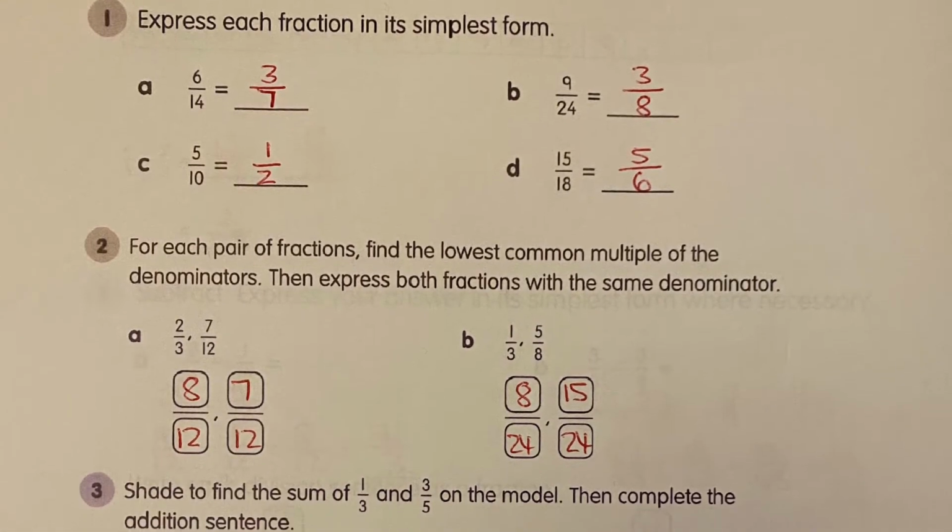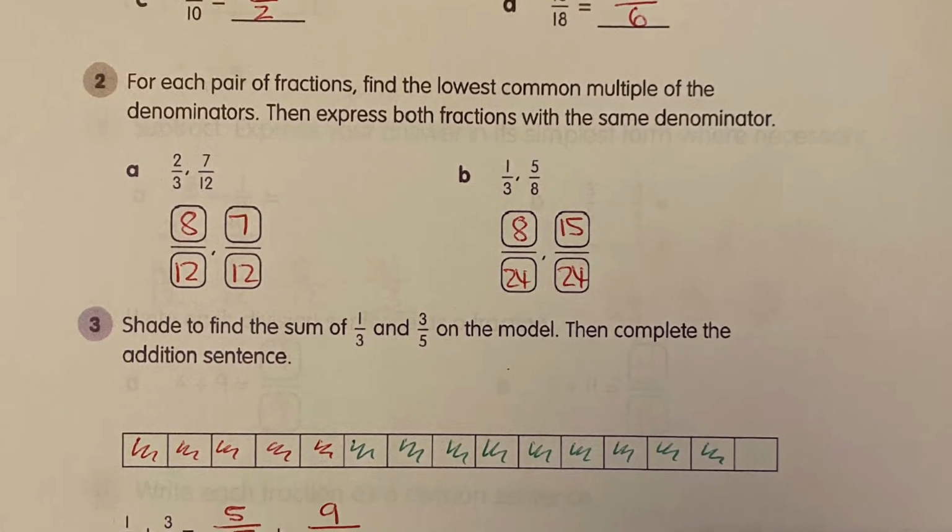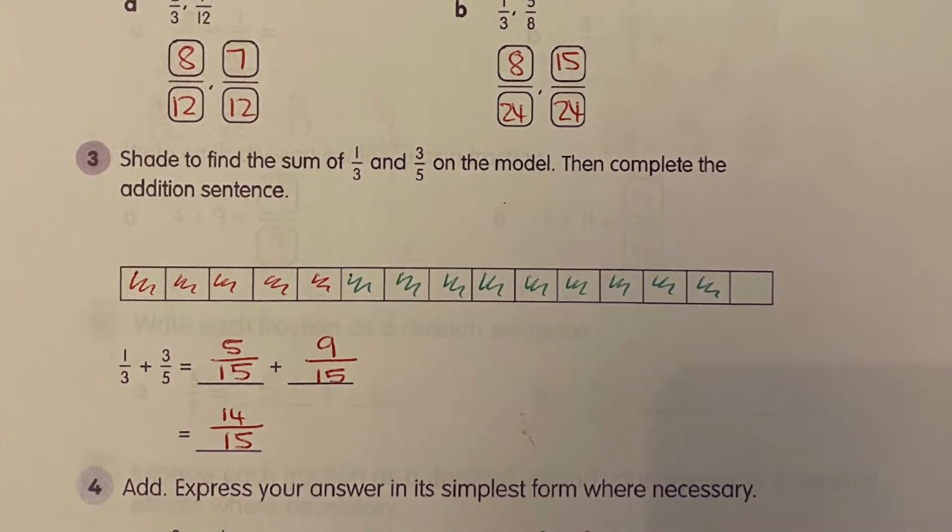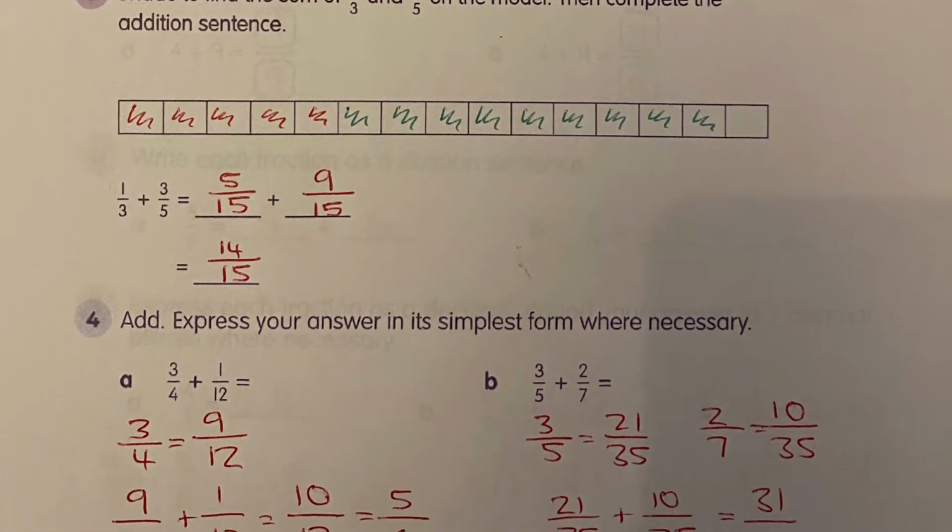Good morning, Year 6. Here are the answers to yesterday's tasks and additional tasks. Please make sure you pause the video and mark your answers carefully.